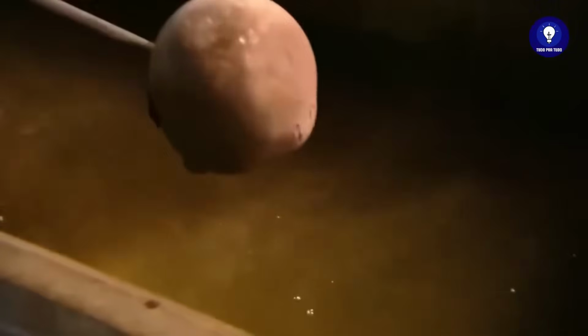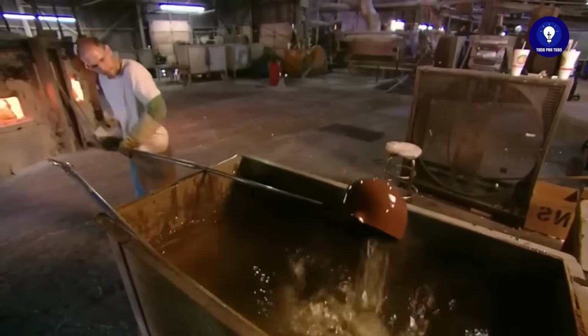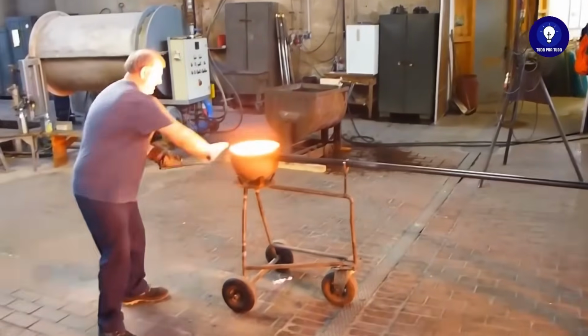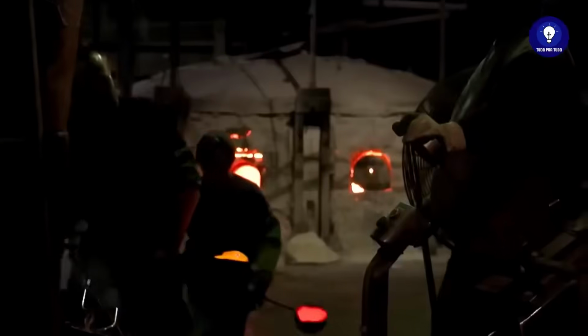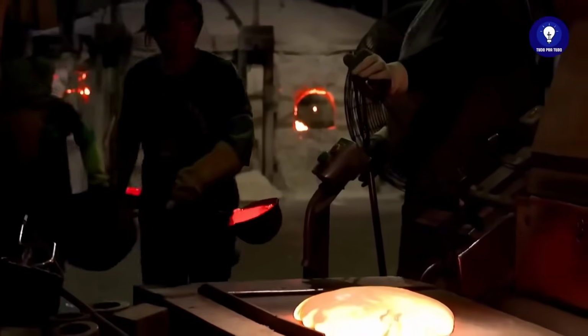It's important to cool the ladles between each use, or the next batch will stick to the metal. These ladles vary in size and can hold between 2 and 18 kilograms of molten glass. To create a single color, sometimes the contents of up to 5 different ladles are poured at once.